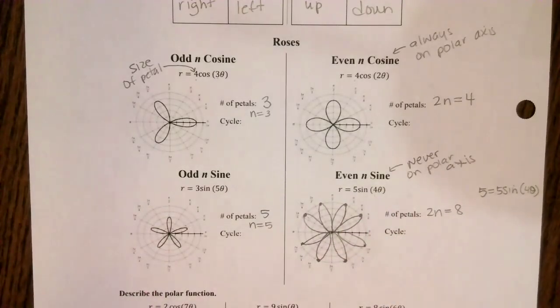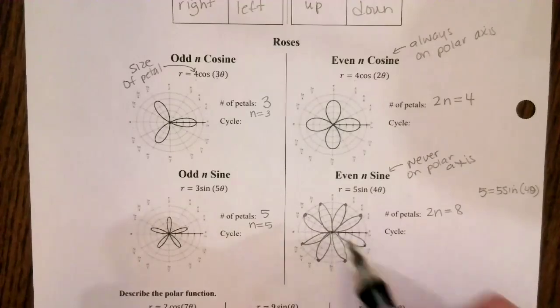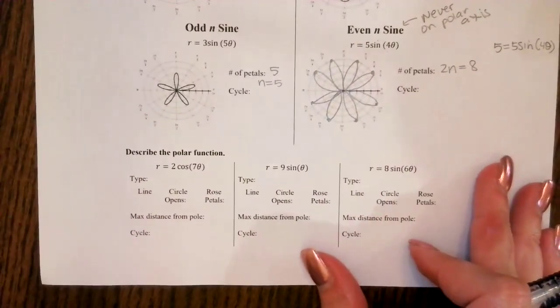So there we go. We've got 8 petals. They have the petal length of 5, and none are on the polar axis because it is sine. All right, so let's look at some of those questions that can help you answer AP questions.